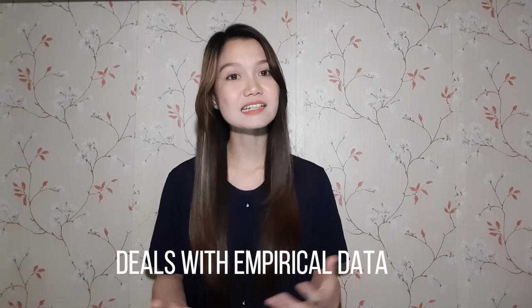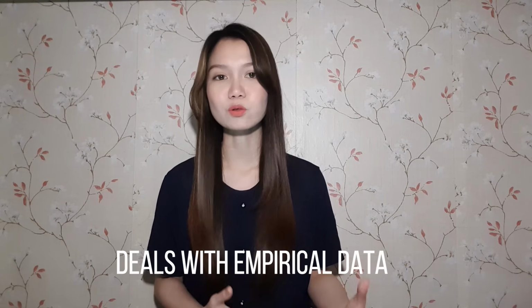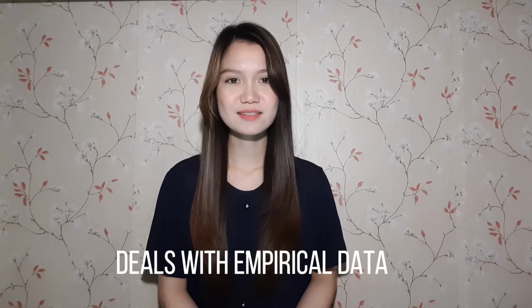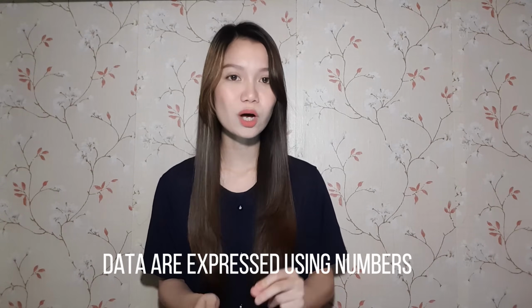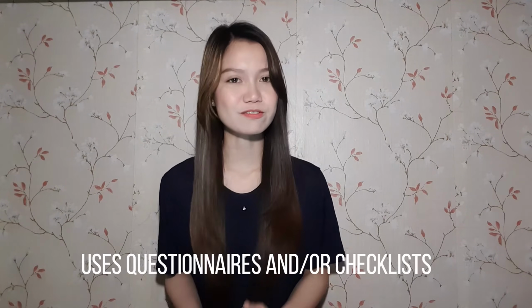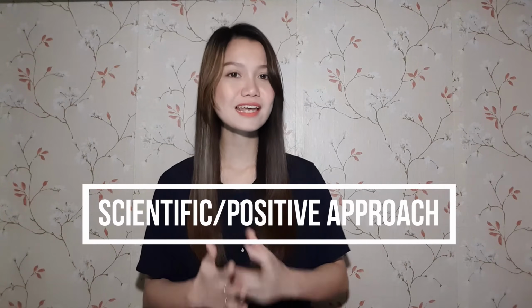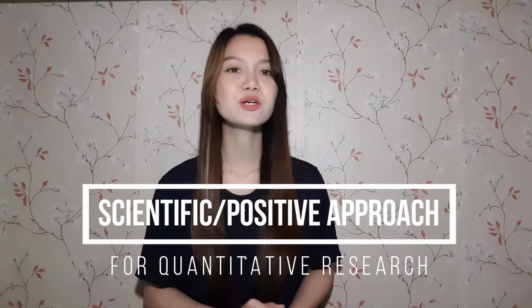Let's begin with the scientific or positive approach. This approach is specifically designed for quantitative research. Having said that, obviously it deals with empirical data and not on personal feelings or emotions or perceptions of the respondents. It also allows control over variables, and of course, its data must be expressed using numbers or quantitatively. Lastly, in data collection, it uses survey questionnaires or observational checklists. Again, the scientific or positive approach is used if you are writing a quantitative research.